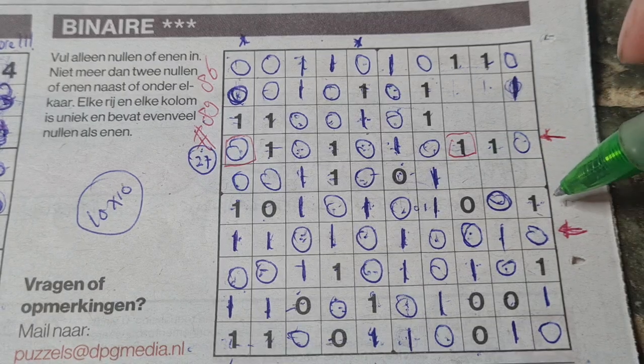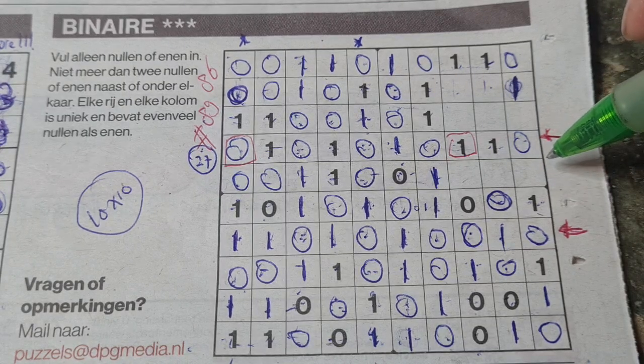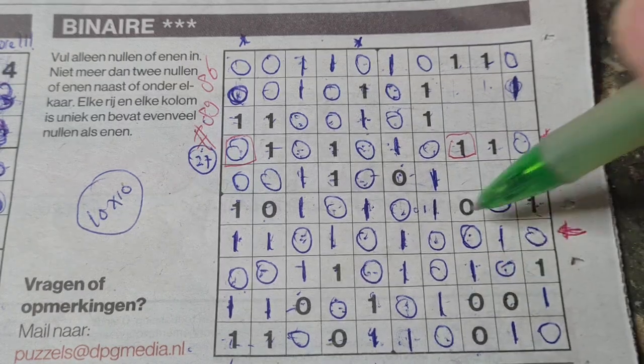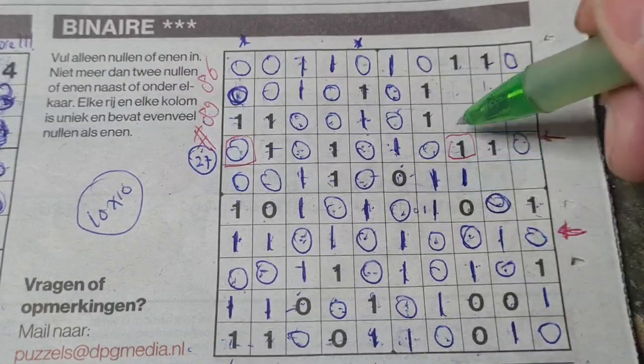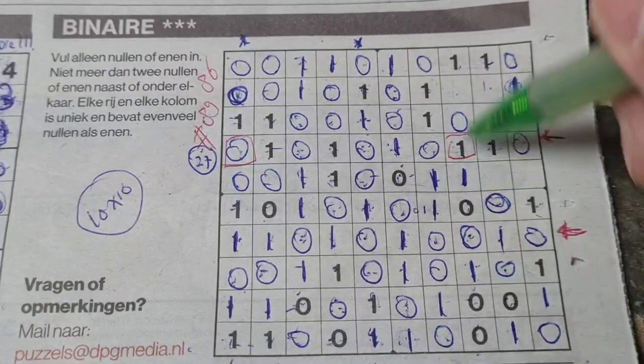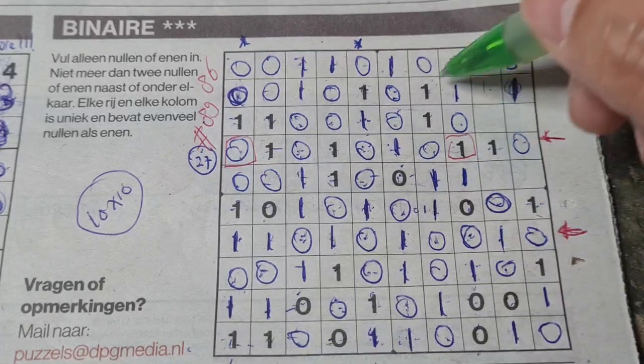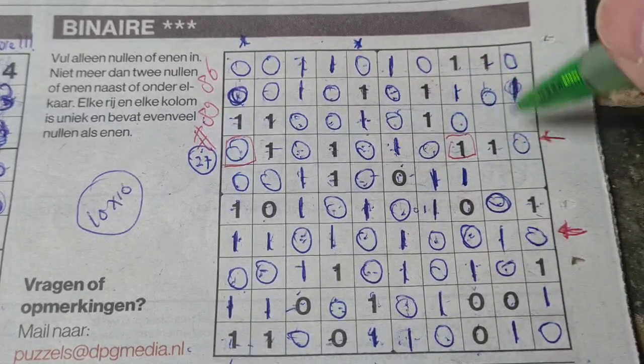Well, and then this one is a hard one. Double zero here, 1 there, 1. Double 1 here, no, there, no. 1, 2, 3, 4, 5, so the rest are ones. Double 1 here, no, there, no.